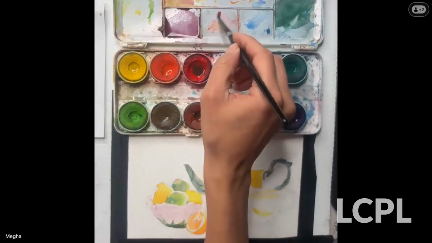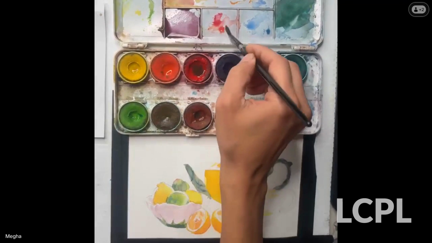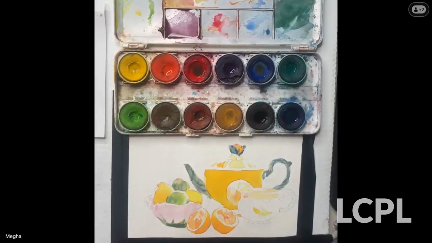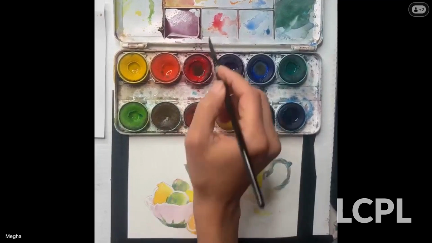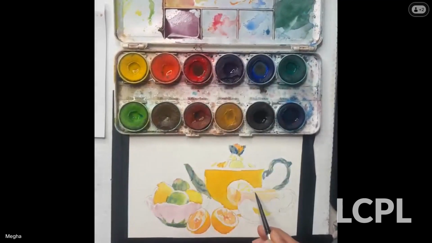Slightly added with red. You can take that little bit of red again and add some layer here, just to give it some depth. Otherwise, everything is going to just look like yellow and nothing else. Some rich colors.